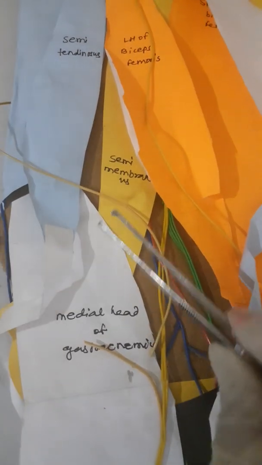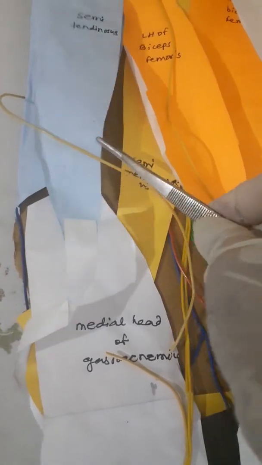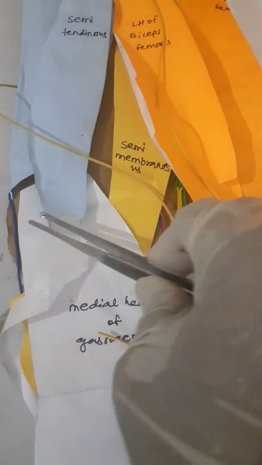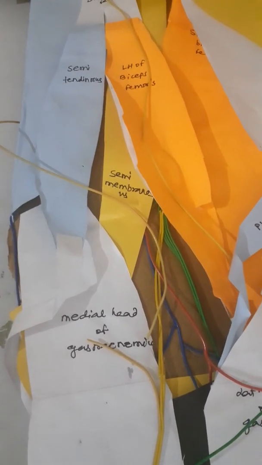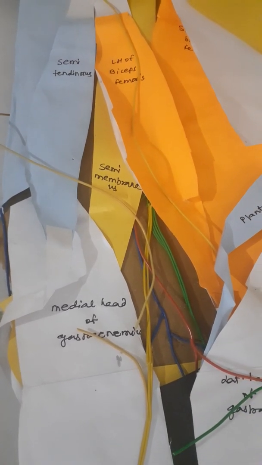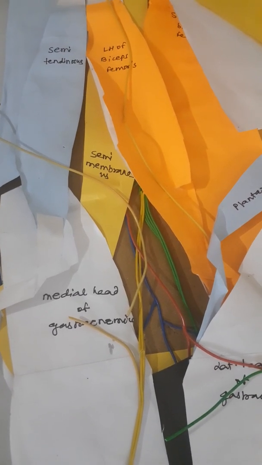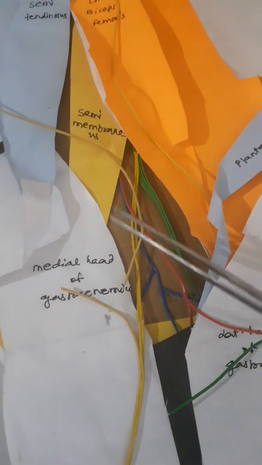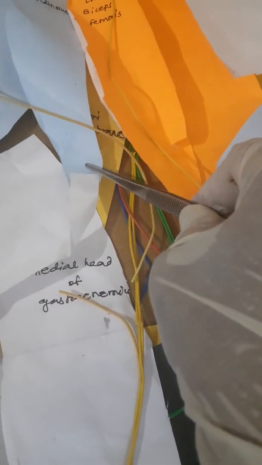Semimembranosus and semitendinosus also arise from the ischial tuberosity and go to the medial surface of the tibia, being a part, or constituent, of the pes anserinus. Pes anserinus is the common insertion site of semitendinosus, gracilis and the sartorius on the upper part of the medial surface of the tibia. So, superomedial boundary is formed by the semimembranosus and the semitendinosus muscle.